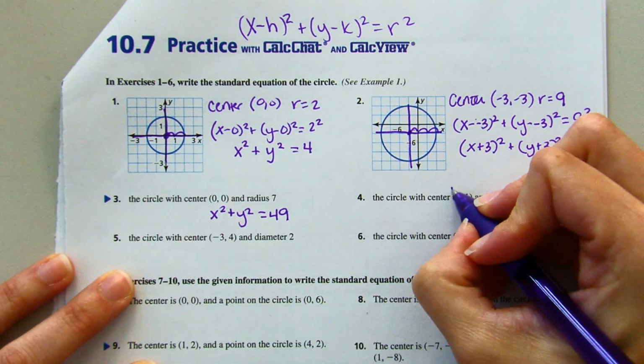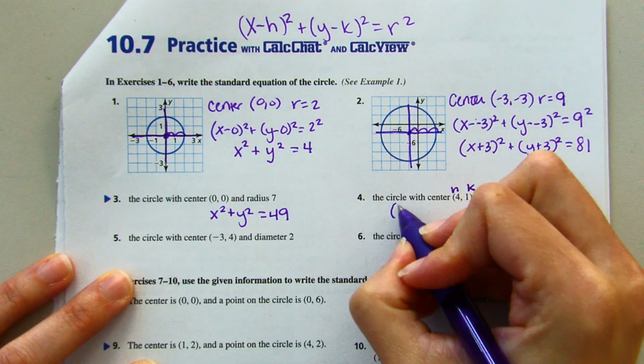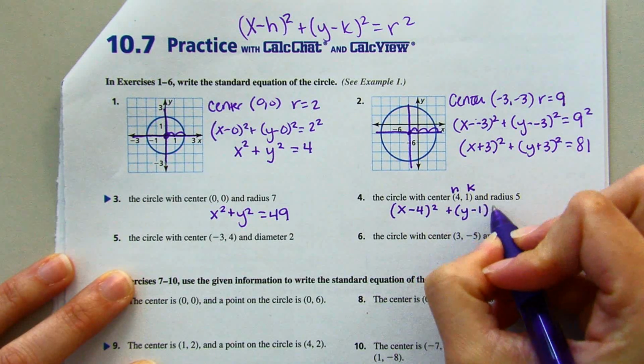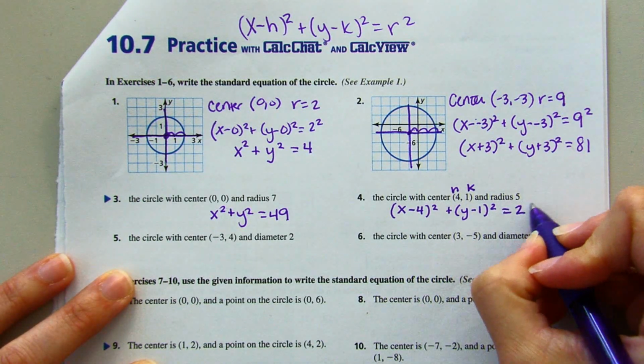Okay, for number 4, this is h, this is k. So we're going to have (x - 4)² + (y - 1)² = radius squared, so that's 25.